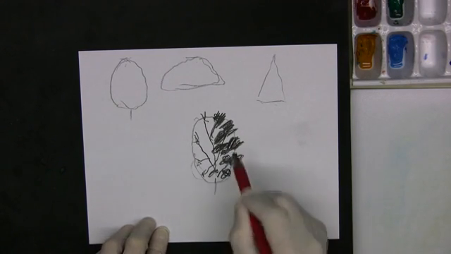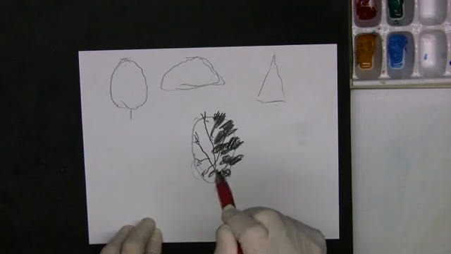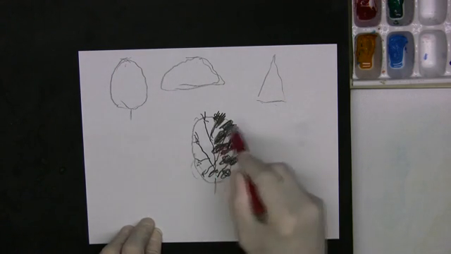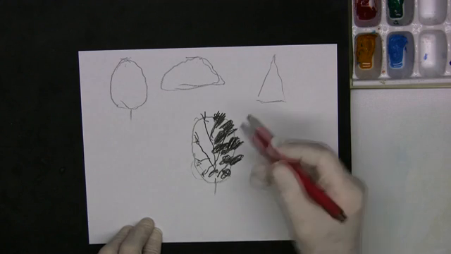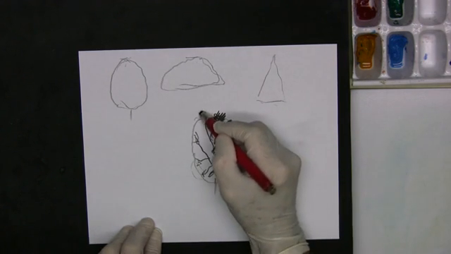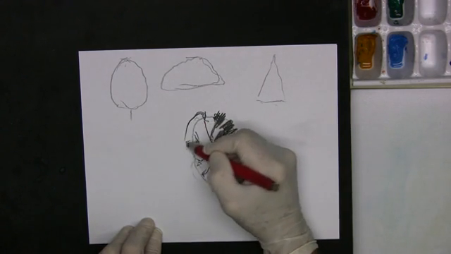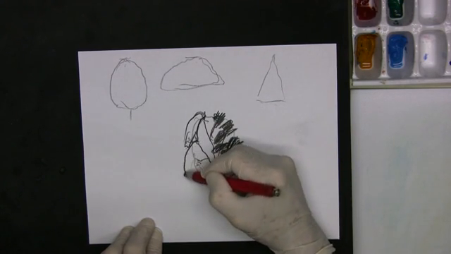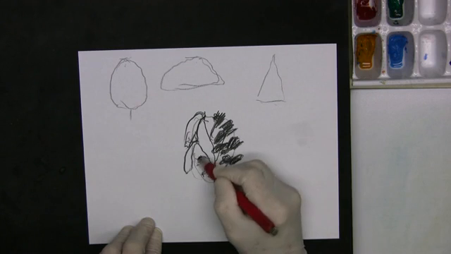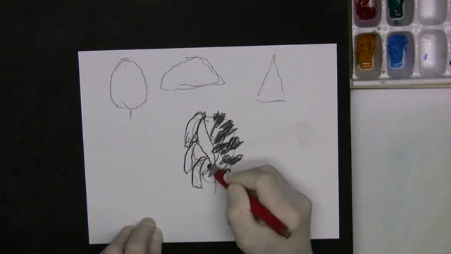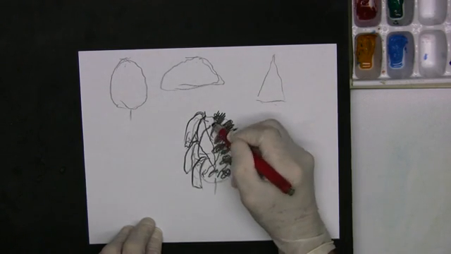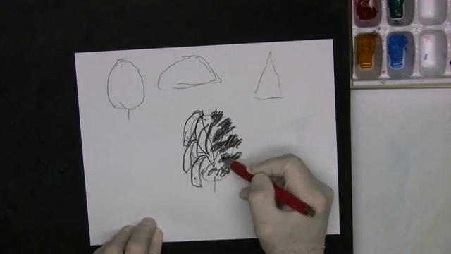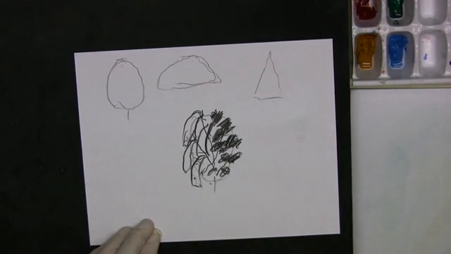It'll look like a tree based upon its shape, and it will also look like a tree based upon the shape of the clusters of leaves. For instance, here's a willow, and maybe a birch on this side.